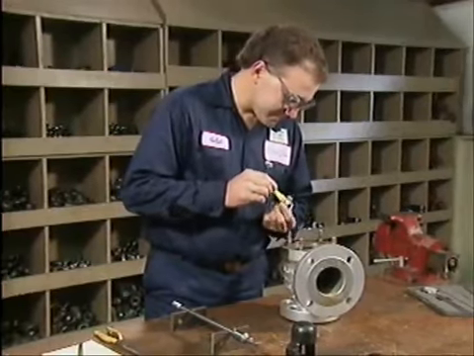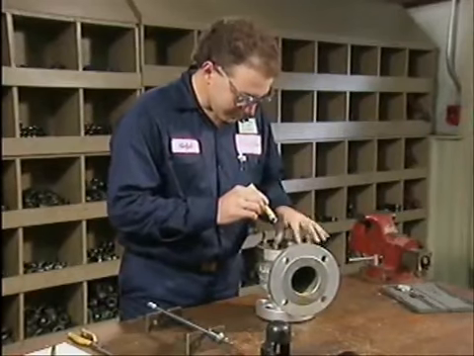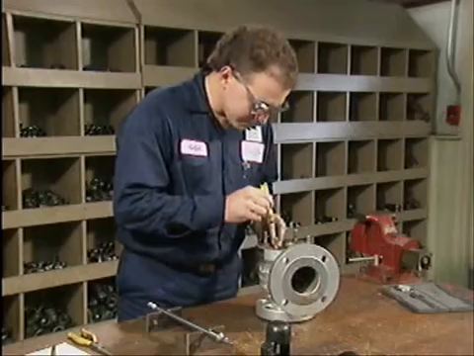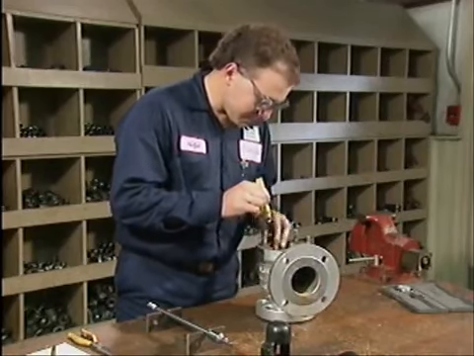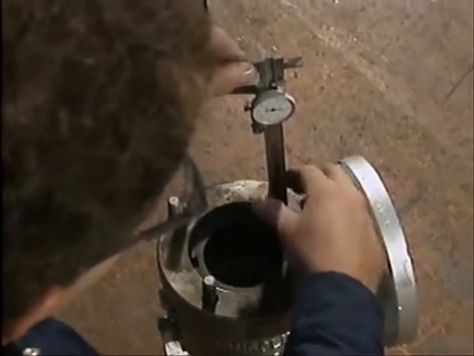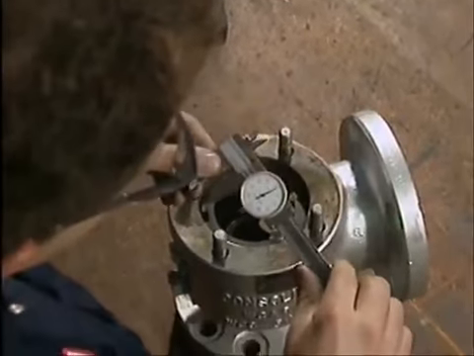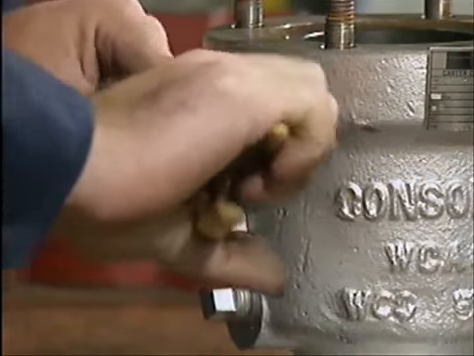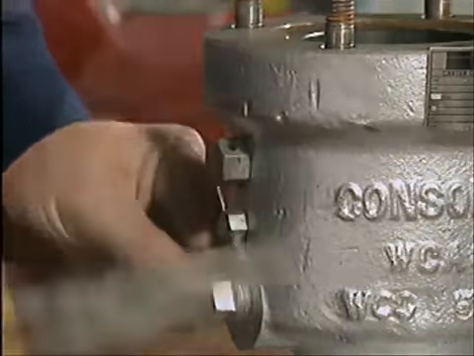Now you can remove the upper and lower adjusting rings. The positions of the rings are critical to proper valve function, so you must take measurements to record their exact locations. Measure and record the position of the upper ring first. Then cut and remove the locking wire that's on the upper and lower ring locking pins.